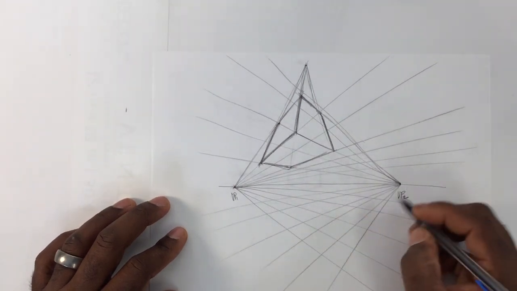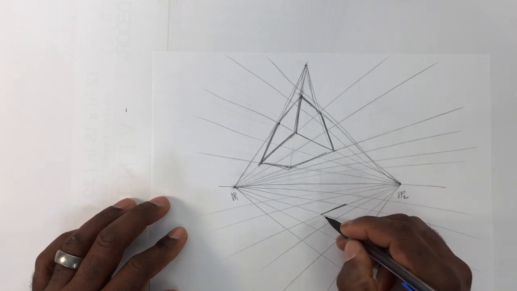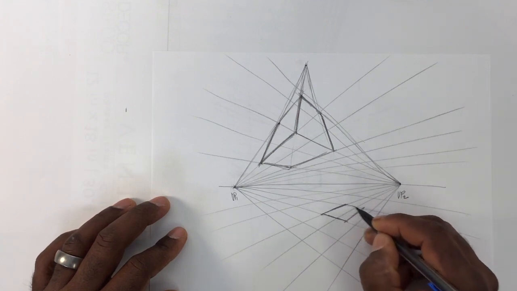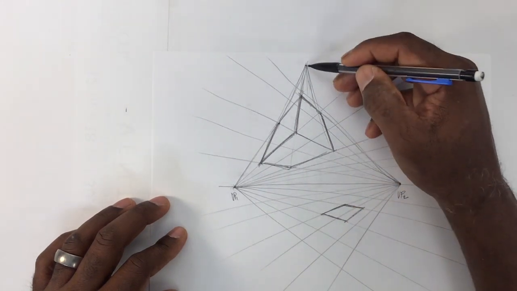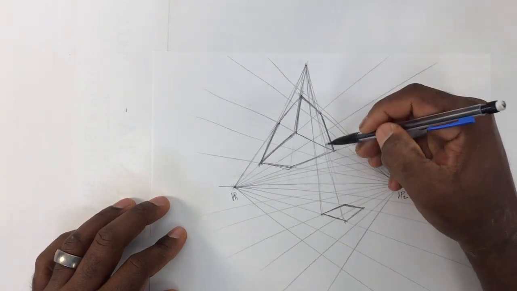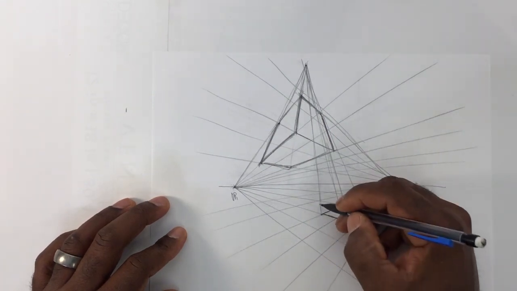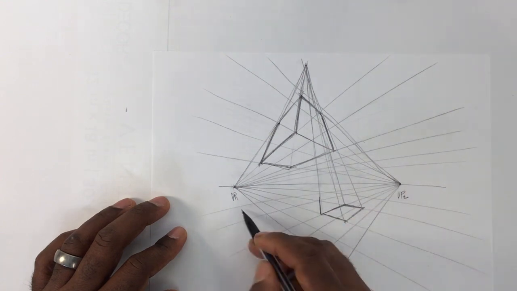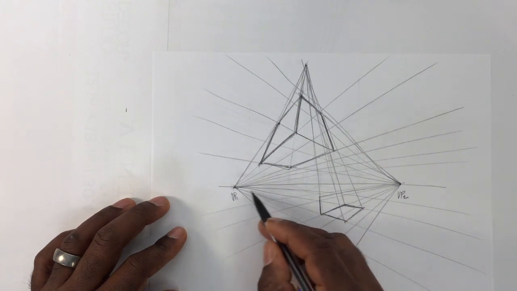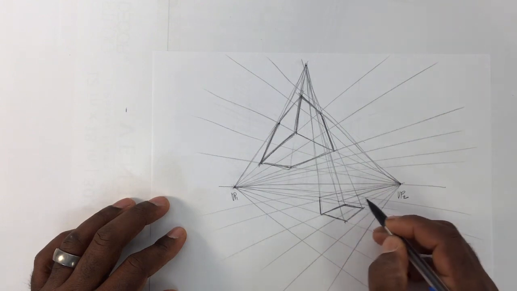Okay, so let's say we have that. Let's say I want to go halfway within this grid here. So there's a lot of versatility, a lot of flexibility with this grid system for 3-point perspective. And if I want that to be my height right there. Got that. Like that. Got that. And so on and so forth.